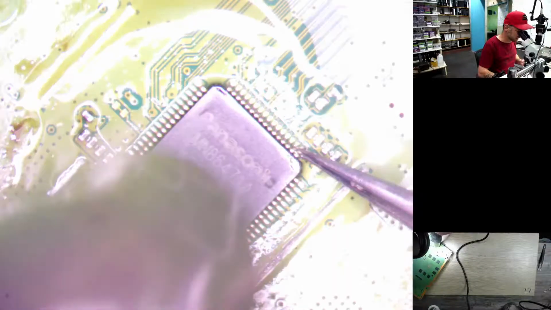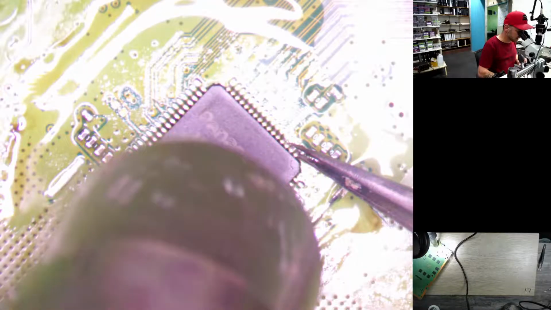Well, removing is fine, it's getting it back on the board. You can see it takes a lot of heat before anything melts. That's why I say these boards have got a lot of copper in them. You can see the copper sticking through at some of the points. I'm probably in your view again, so you guys probably can't see anything, but I think you can see what I'm doing.